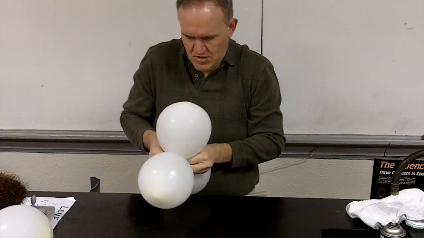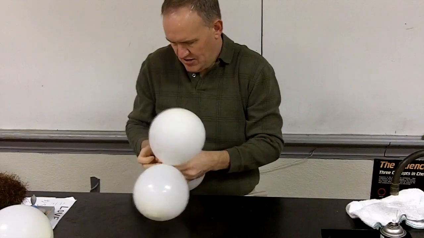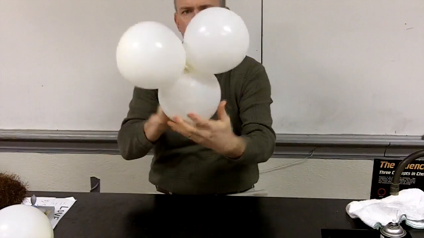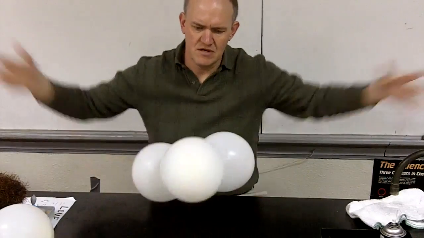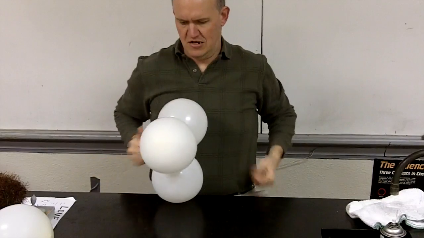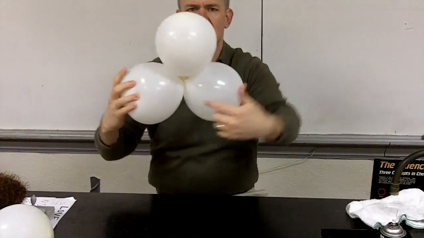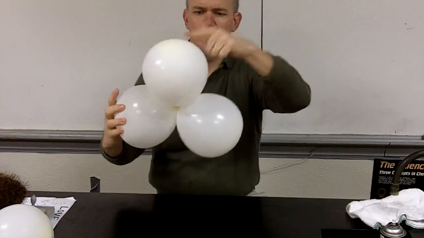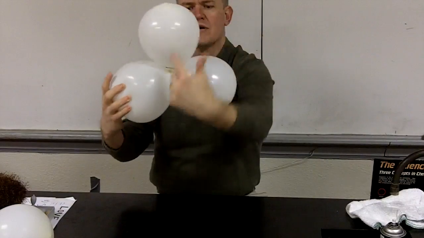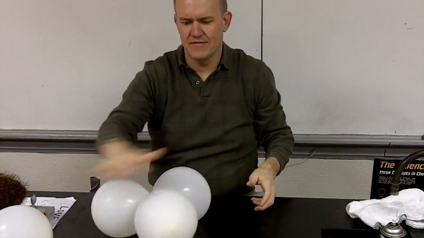pairs, three balloons, and tie them together, you can see that this is the arrangement that we get. I'm not making them into that. That's just kind of the natural lowest energy state that they can go into. So in this, imagine that the atom is at the center. These are electron pairs around it, and you have 120-degree bond angles, and it's flat.